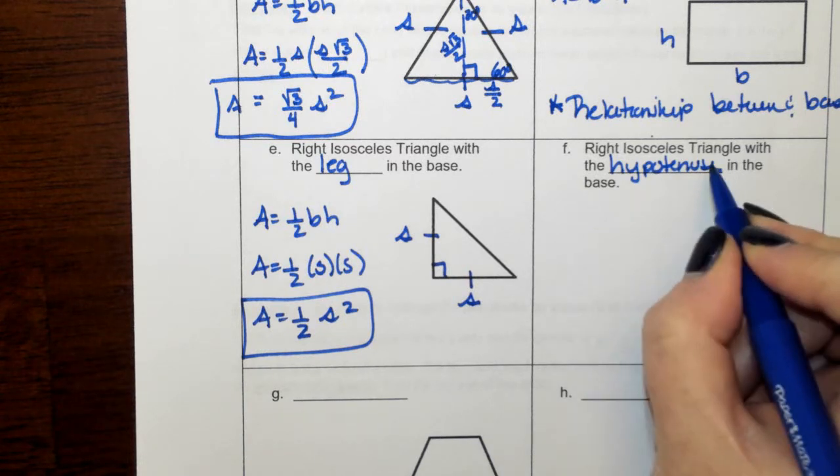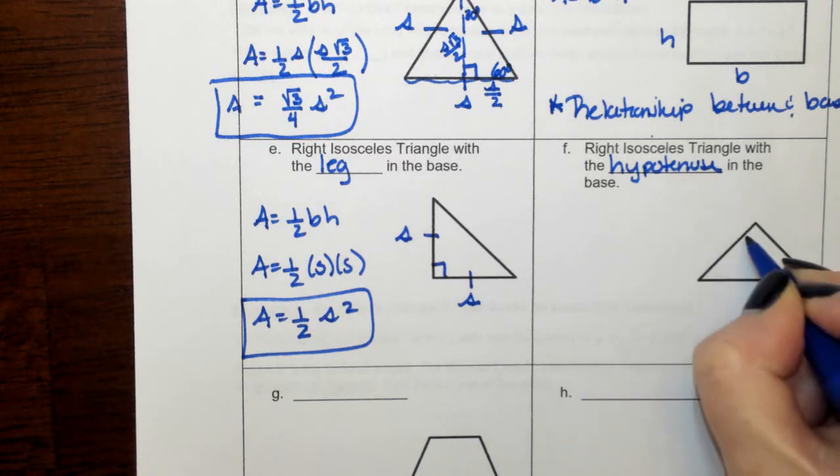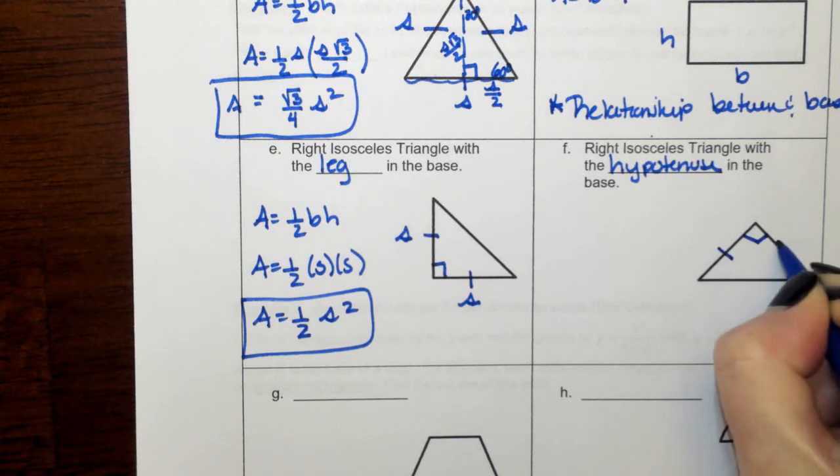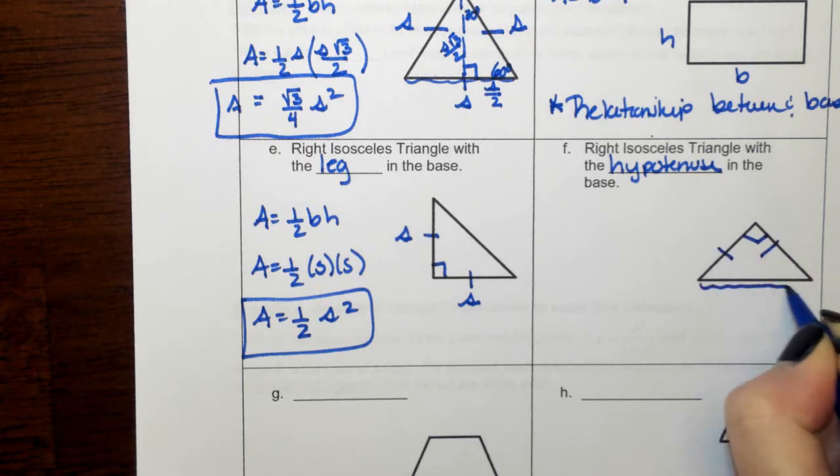If you have a right isosceles triangle with the hypotenuse as the base, again, here's my right triangle. This is the side that's down.